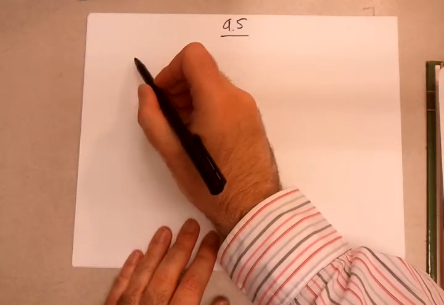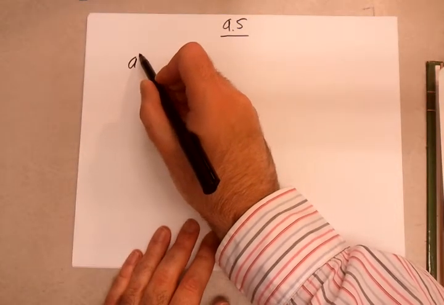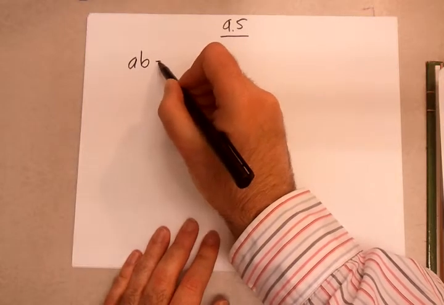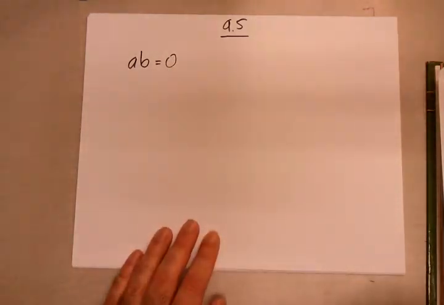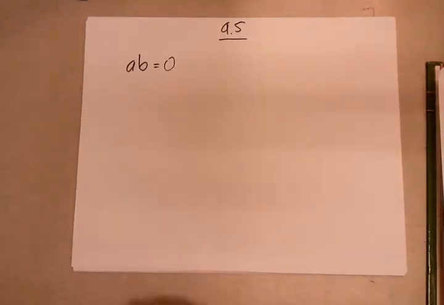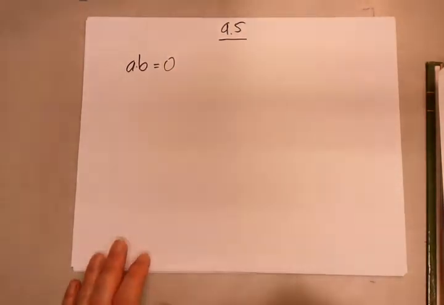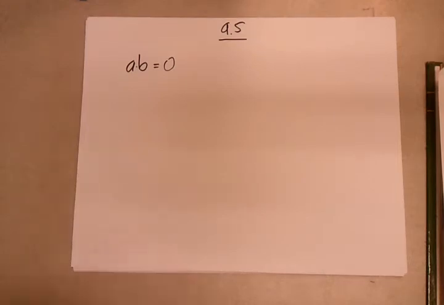Let's say I have two variables, a times b, being set to 0. Now you don't know what a or b is, but you know that a times b equals 0. So either a or b has to be 0, because 0 times b is 0, or a times 0 is 0.